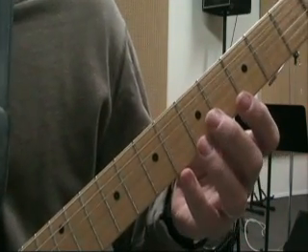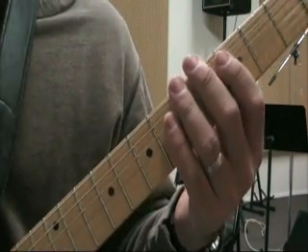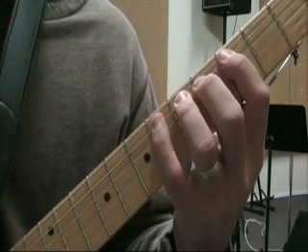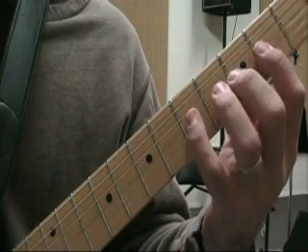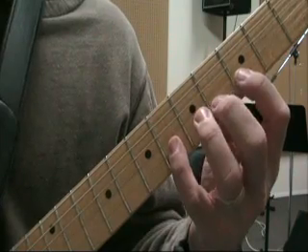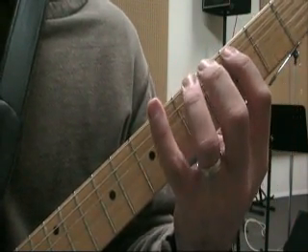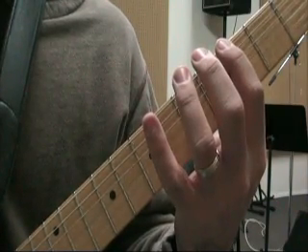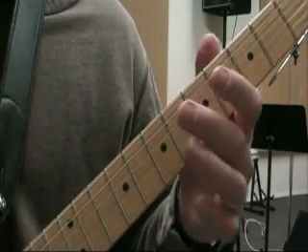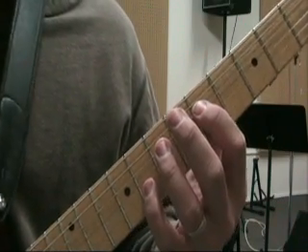So I'm going to put the metronome on 60 beats a minute. I'm just going to do eighth notes through each of these patterns, starting with pattern 4. Alright, now pattern 5, the root pattern, is on the 5th fret on the 4th string and the 8th fret on the 2nd string.